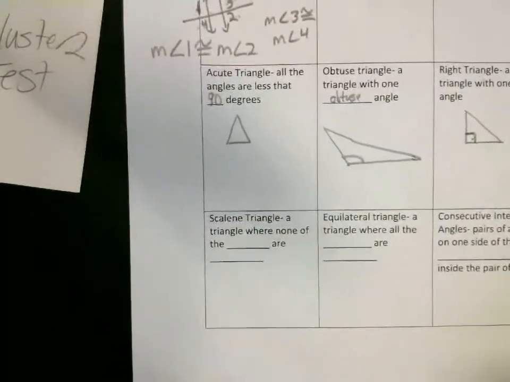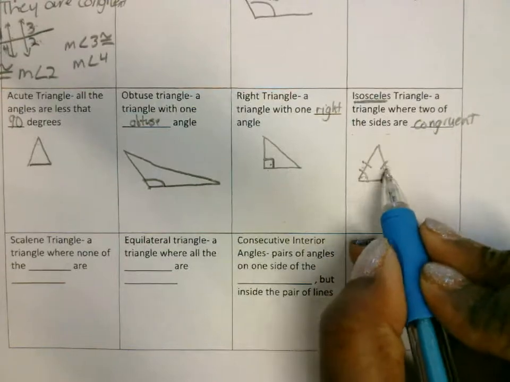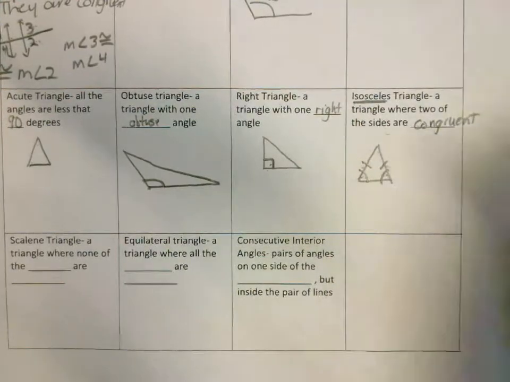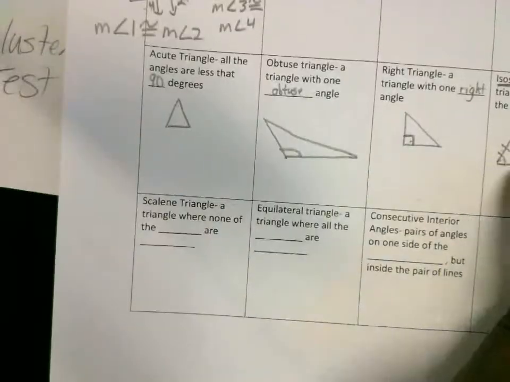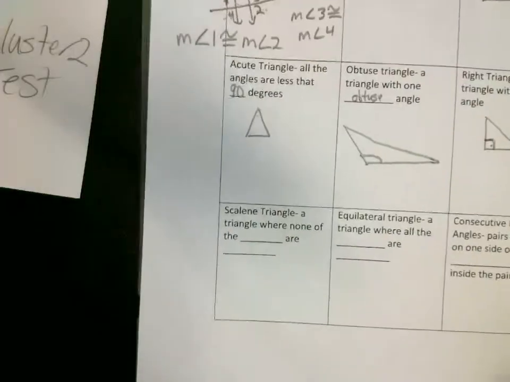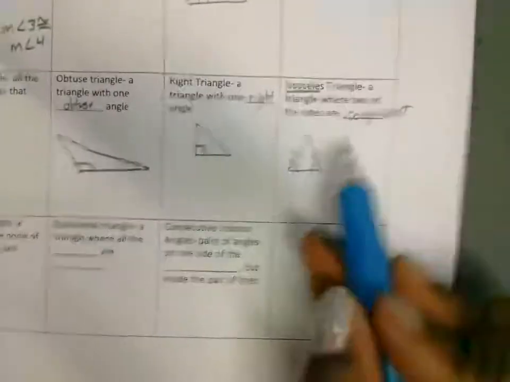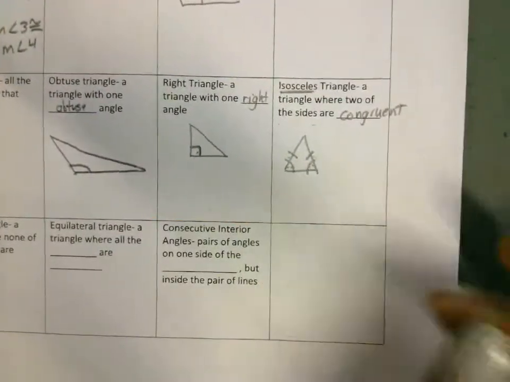Most of the time this is going to be 45, sometimes 45, 45, and then 90, but in this one it's not. But these two angles are the same measure in an isosceles. I should say, two opposite angles are congruent.